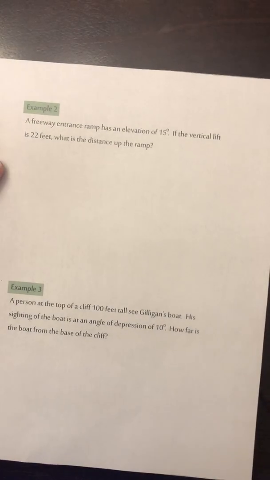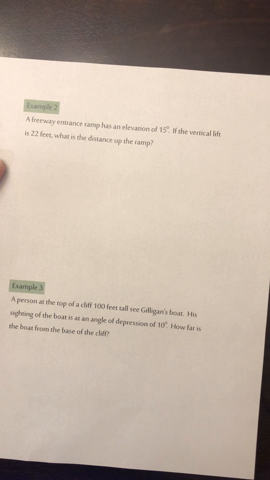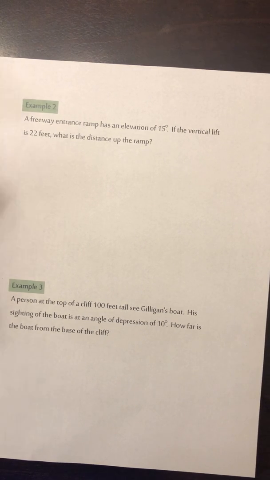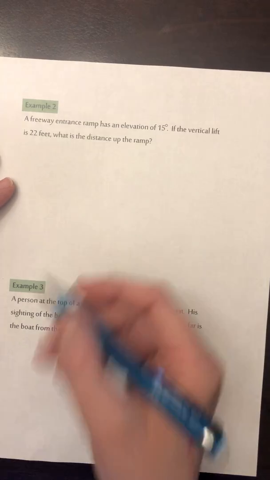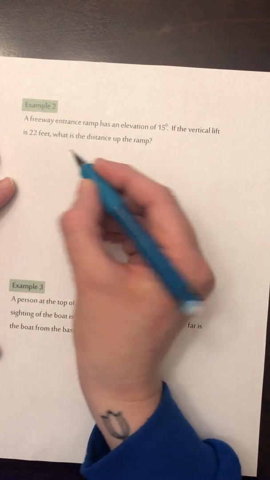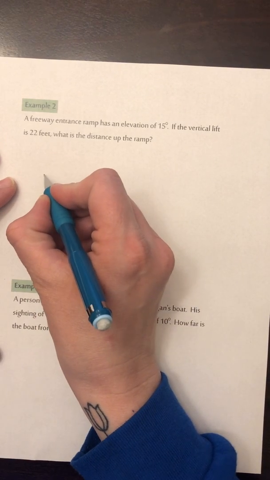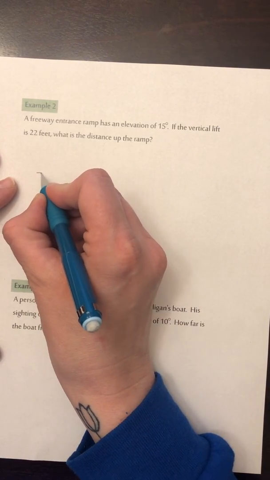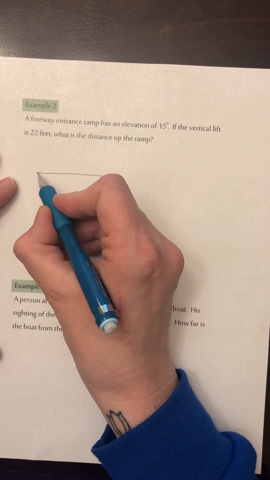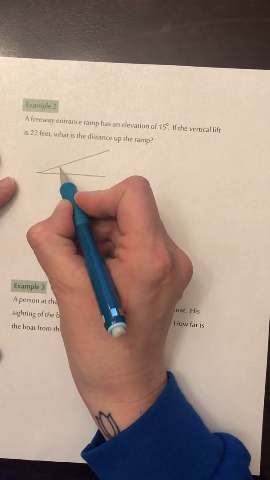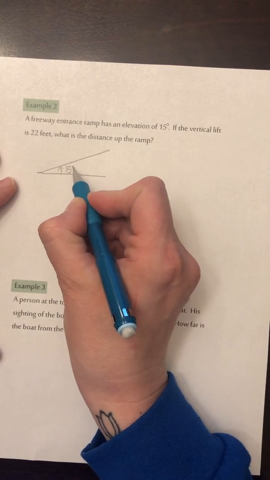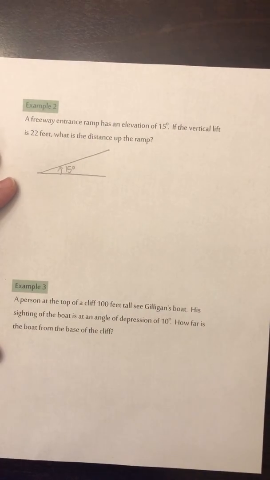All right, example number 2. It says a freeway entrance ramp has an elevation of 15 degrees. If the vertical lift is 22 feet, what is the distance up the ramp? Okay, so it says the freeway ramp has an elevation of 15 degrees. Well, elevation means it's going to go up. Remember, we have to start with a horizontal line, and then we are able to go up 15 degrees. So hopefully that makes sense so far. We have a ramp, it's going up 15 degrees. It says the vertical lift is 22 feet.